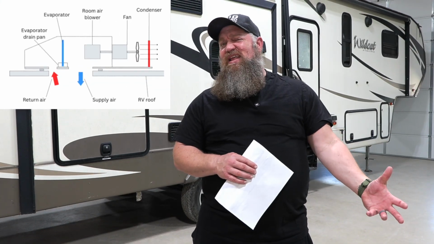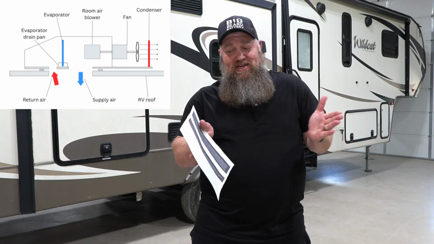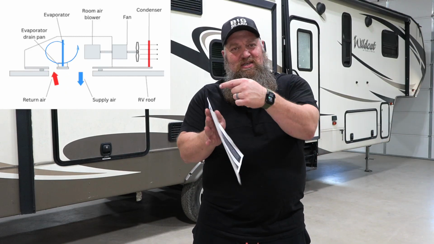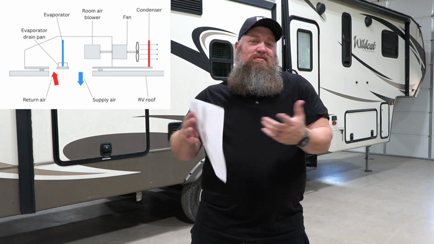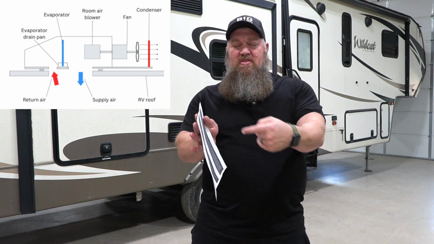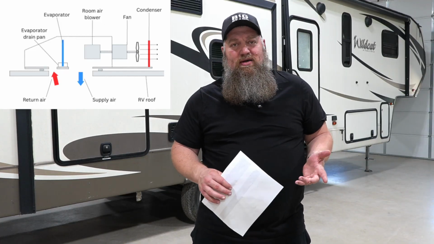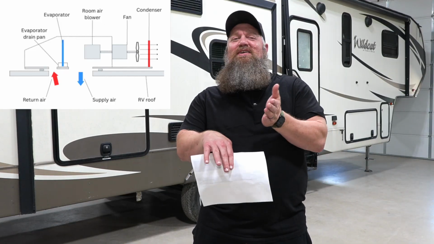Let me explain what's going on here, right? So the air conditioner is actually pulling in the warm, moist air out of your RV, right? And when moist air hits a cold surface, of course, it actually turns to water, condensate. Well, since the airflow is going across slowly, there's not enough movement in the air to dry off that water. So cold coils, water sitting on them, freezes, right?